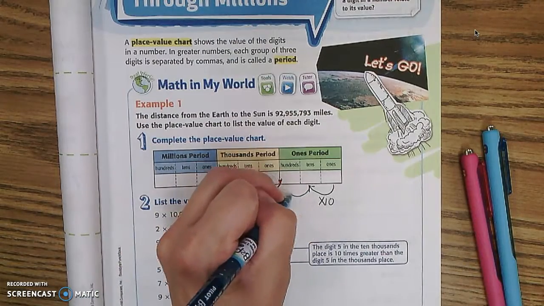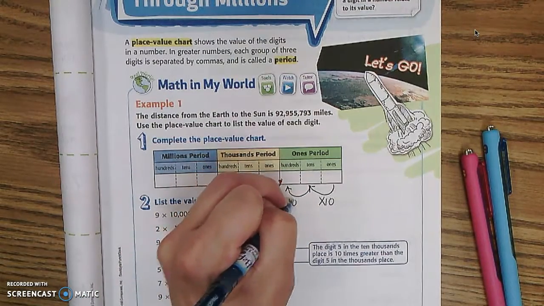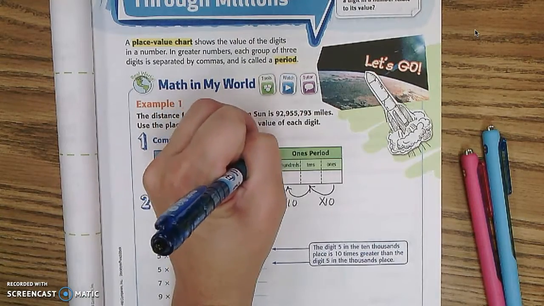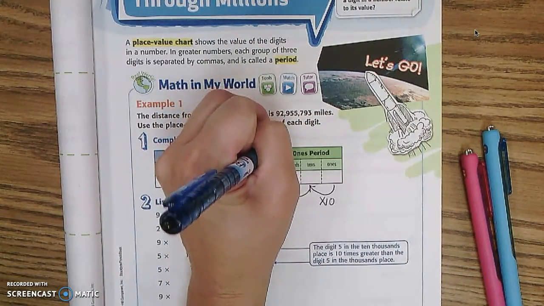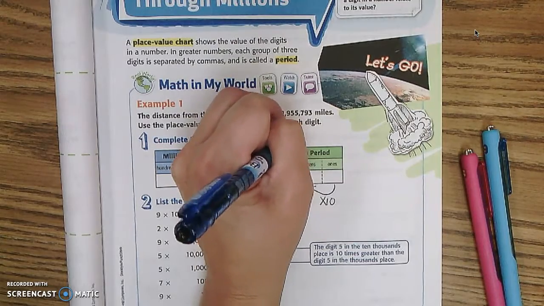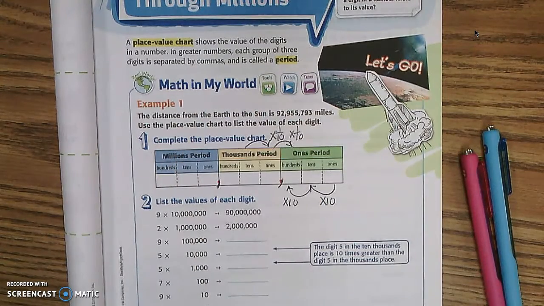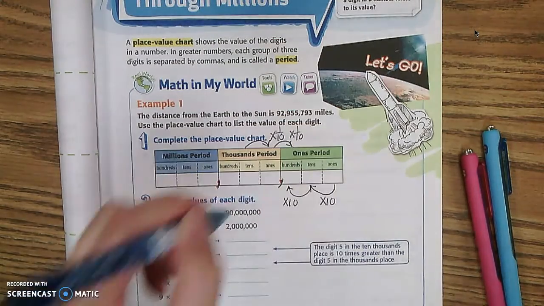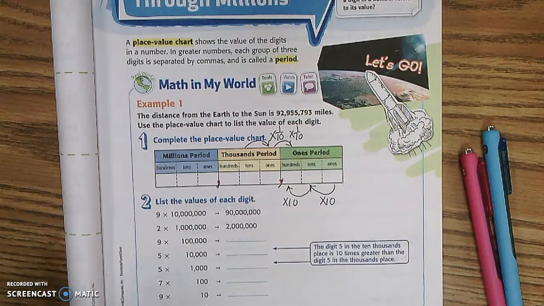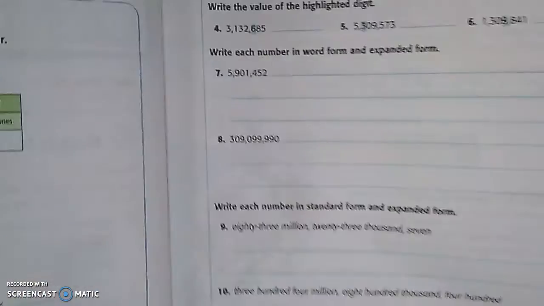And every space I move to the left, it's times 10. And if I'm moving to the right, it's times 1/10. And if I move another place to the right, it's times 1/10. It is 1/10 as big as I move to the smaller places. This is very important to know. We're going to do some work with that as we go. Okay.